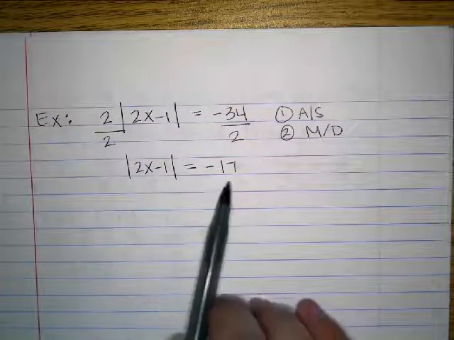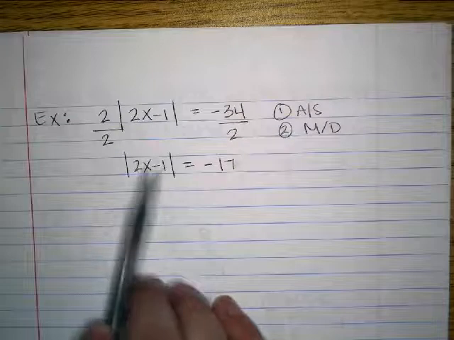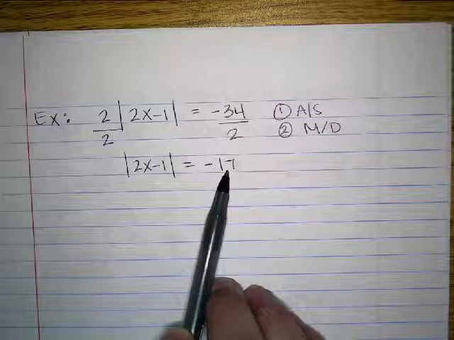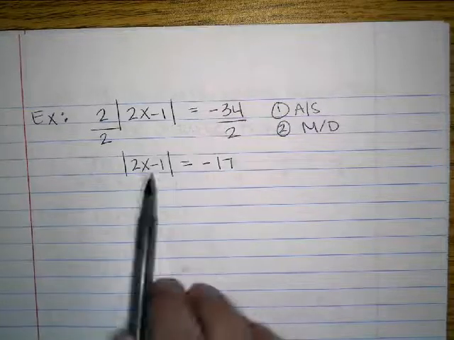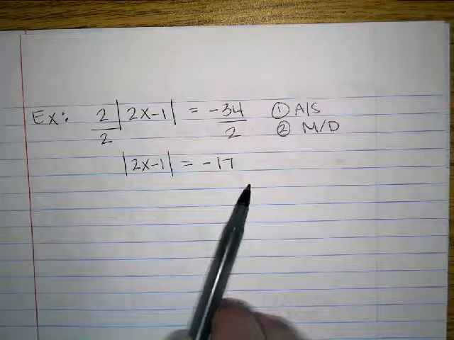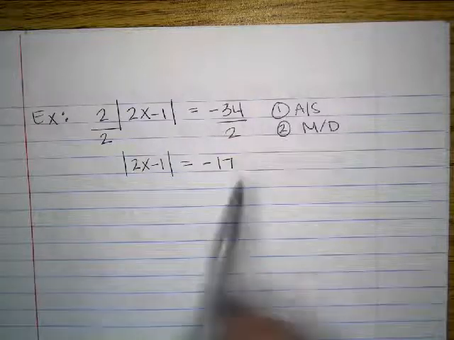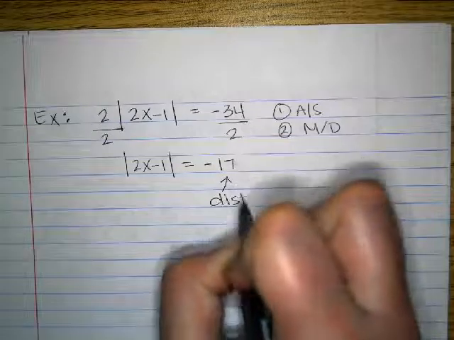Okay. So at this point, I have this number has a distance of -17. Does that make sense? Can you have a distance of -17? No. So look at this. We're going to write this in our notes. Distance is negative.